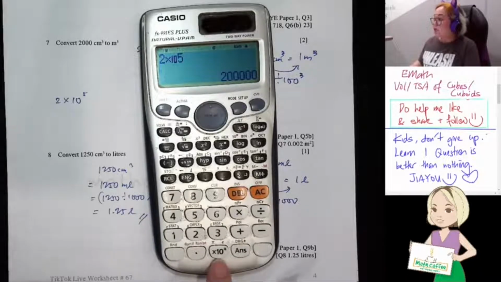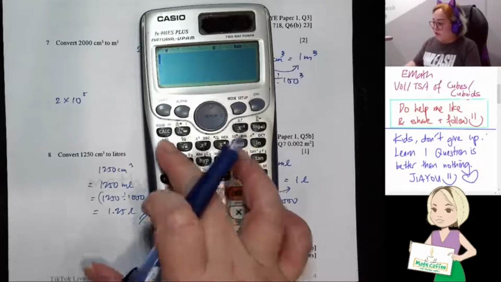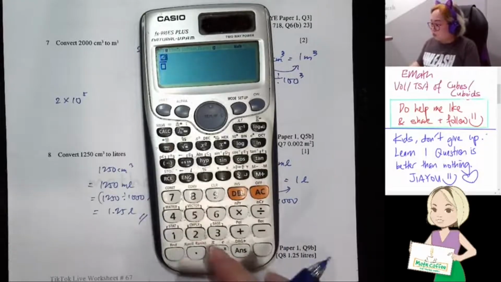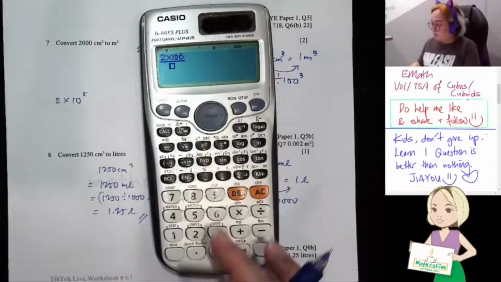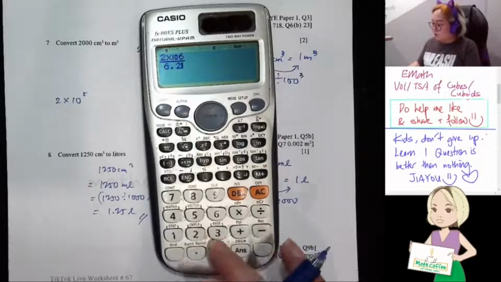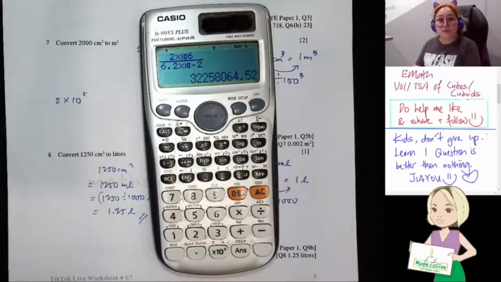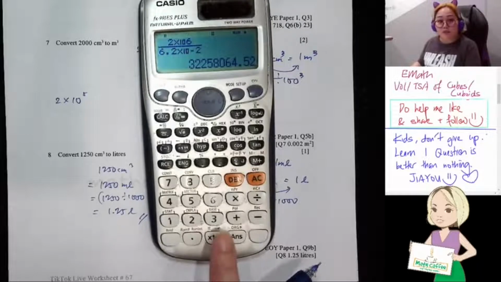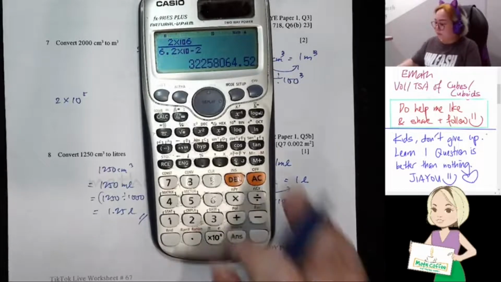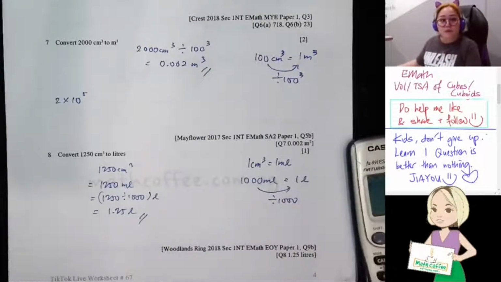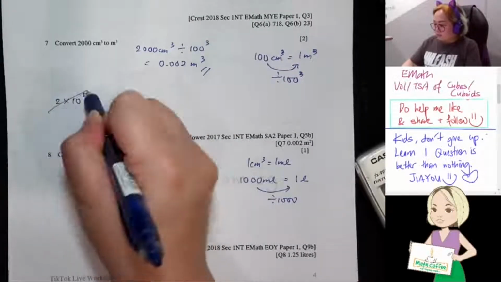So you can always use this, even when you are dealing with standard form division or multiplication. Let's say division, you can just key in 2 times 10 to the power of 6 over, let's say, 6.2 times 10 to the power of negative 2. You can just key in this way. So use this button for standard form. I just demonstrated: from 6 steps, I become 3 steps. So yeah, not relevant here.